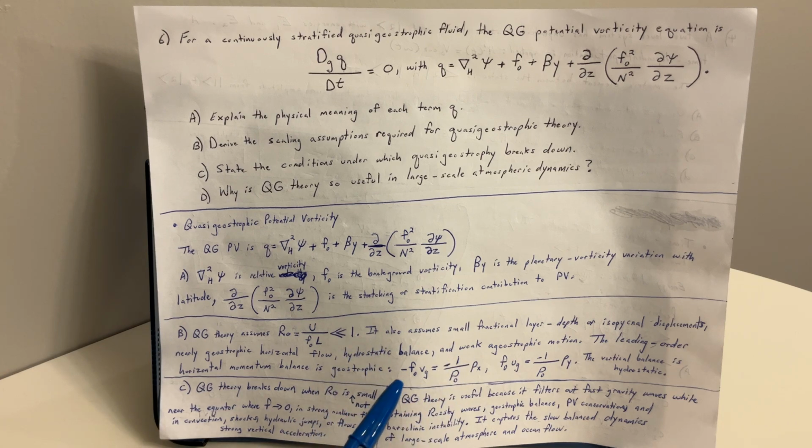We have this, and we want to acknowledge that negative f naught v sub g equals negative 1 over rho naught here, and we have that f naught u sub g equals this quantity as well. The vertical balance is hydrostatic. Make sure we're differentiating between our rho and our p, our densities and our pressures.